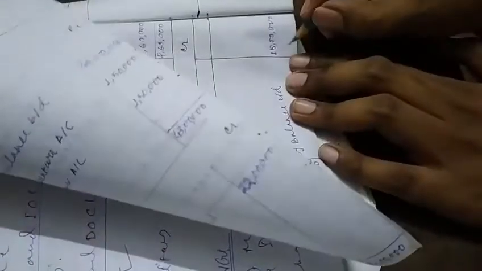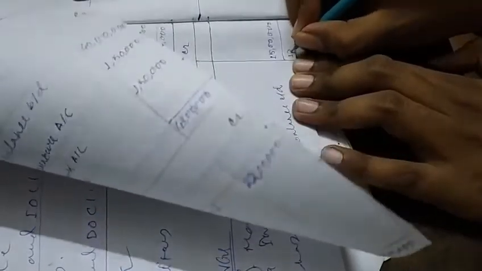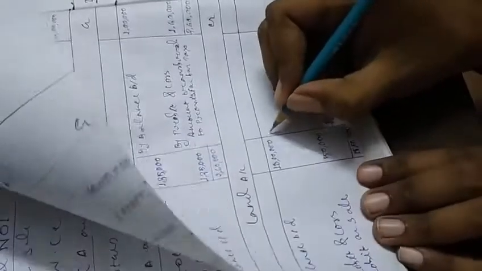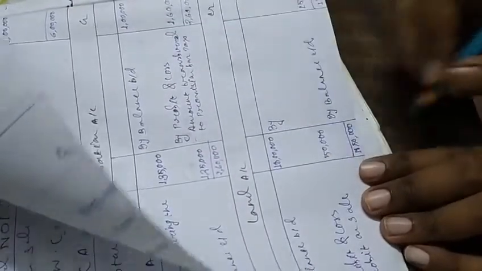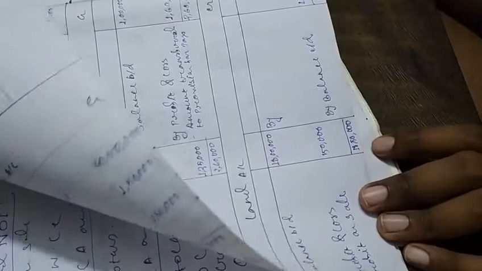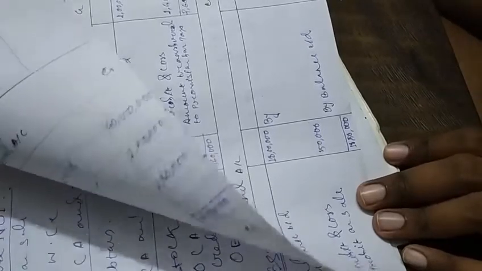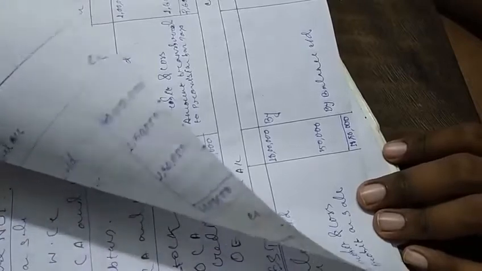Adding this, we get 18,50,000, and on the credit side also 18,50,000. Land has no depreciation, it's not machinery, and its value does not decrease day by day.